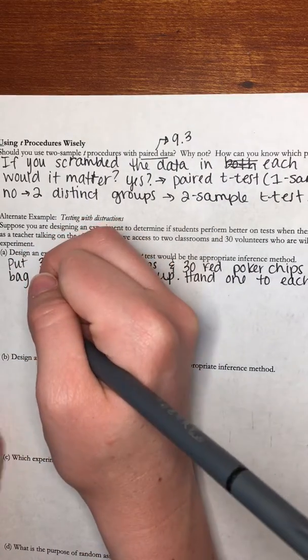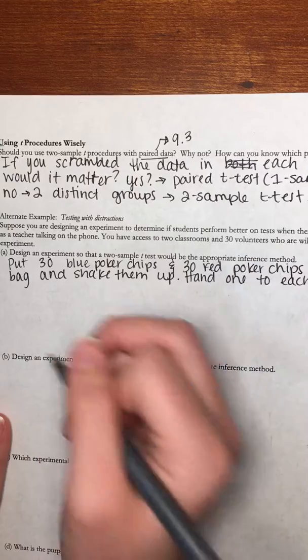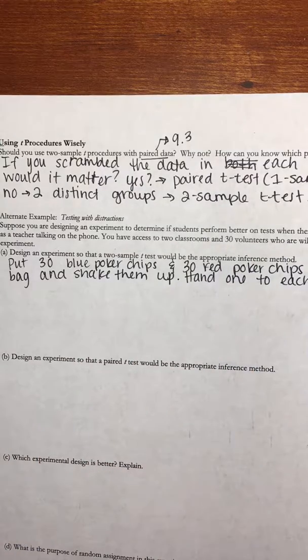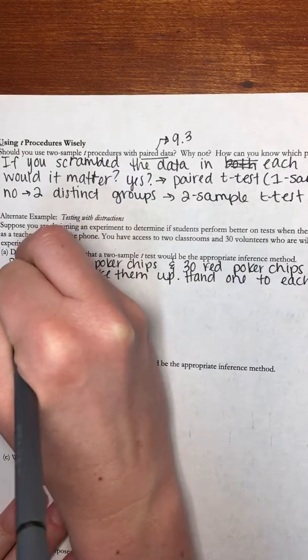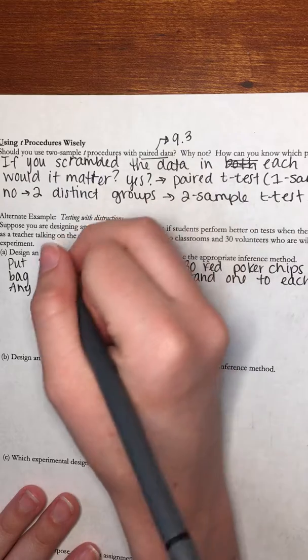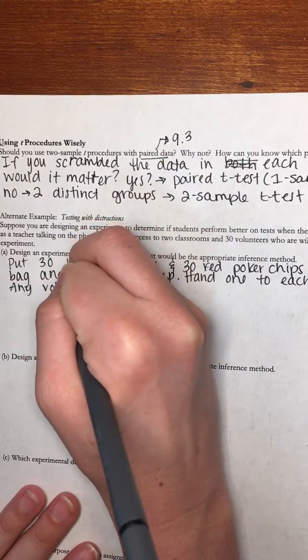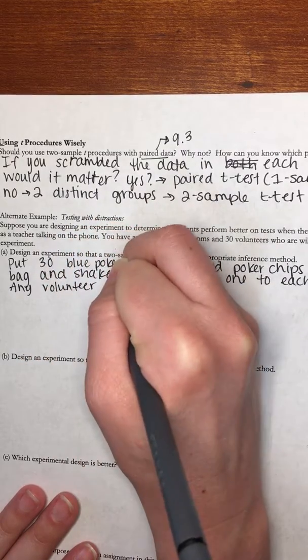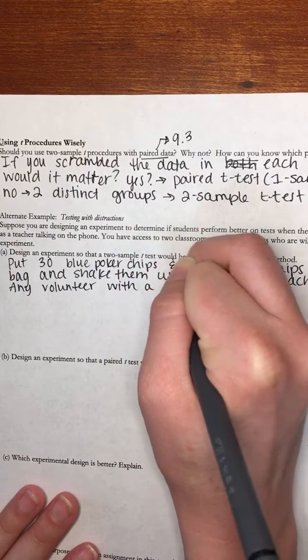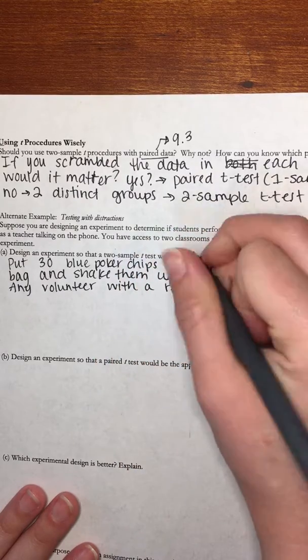Okay, sorry. Any volunteer with a blue chip is going to go to the first room, and any volunteer with the red chip will go to the second room. It doesn't matter, obviously, which one you do, but that's what I'm going to say. I'm writing it backwards of what I said.